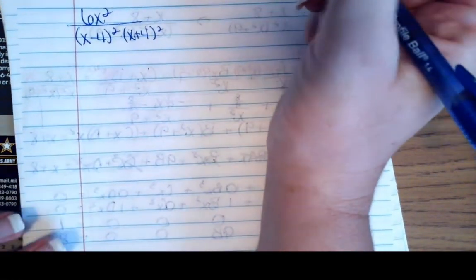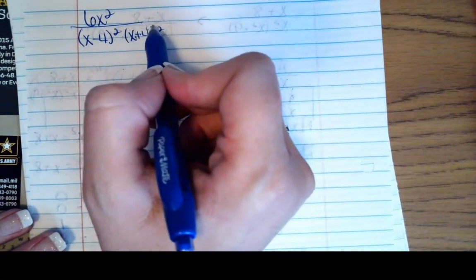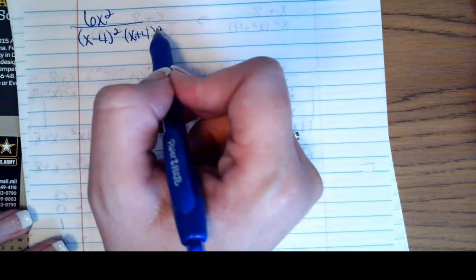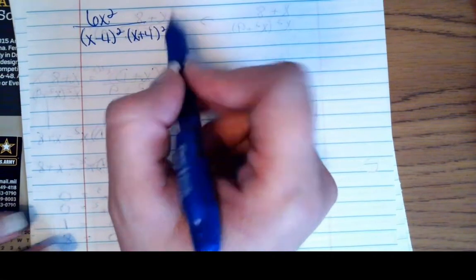And then I've got, what do I have? Lost it. x plus 4 squared. I just broke my pen again. Okay, so this time I'm in factored form. I do have multiplicity. I've got repeating factors, so I'm going to have to walk those down.